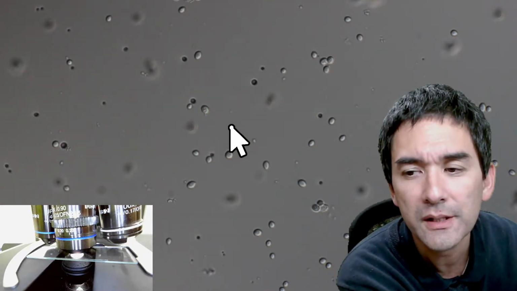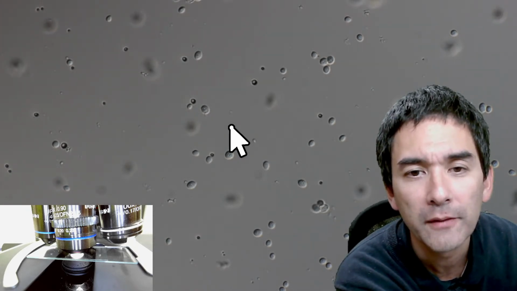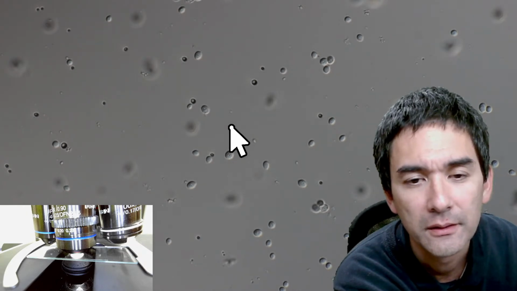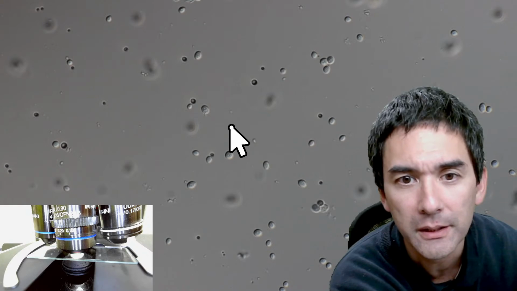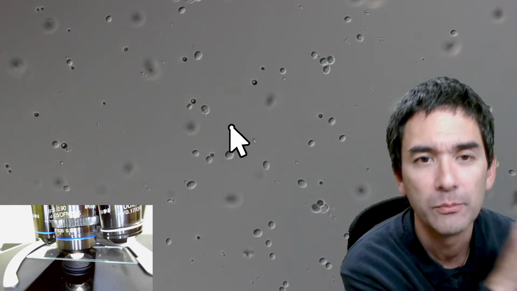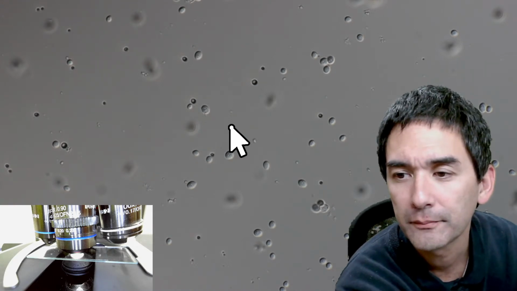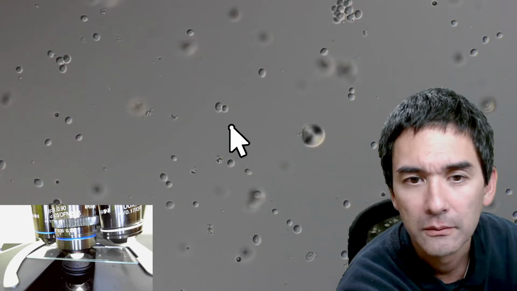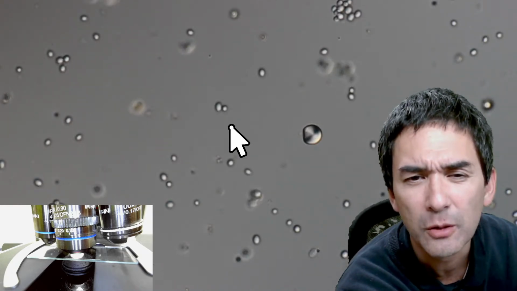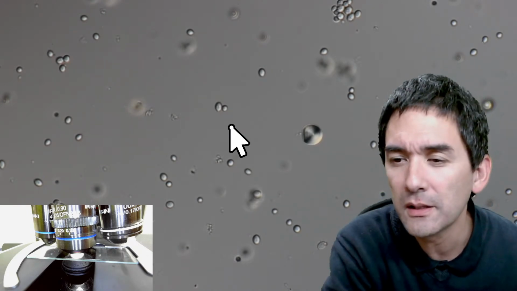What you can do is you can also add a little bit of sugar, and after a couple of hours you're actually going to see them divide. You can see them at this typical asymmetric division called yeast budding, where you have a small bud growing out of a yeast cell. What are these air bubbles? I don't know, but you get the idea. So these are basically yeast cells.